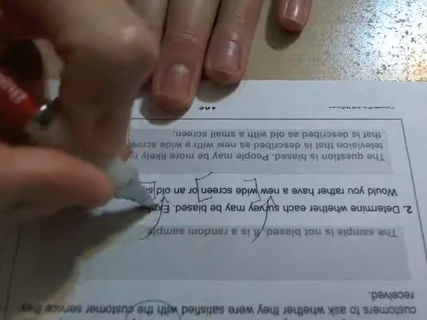Let's try number two here with the survey. Would you rather have a new widescreen or an old small screen television? Well, again, here we're going to see the problem with bias. It's not a problem to ask if people want a widescreen or a small screen. But once you start adding on other descriptors, that's when you have a problem. Here they're calling the one new, here they're calling the other one old. Once you start tagging on those descriptors, you're going to present bias to people.